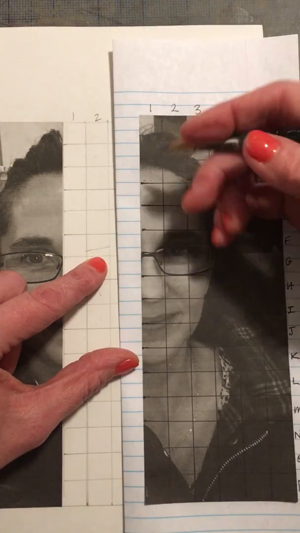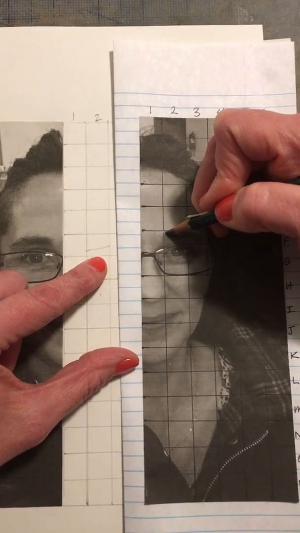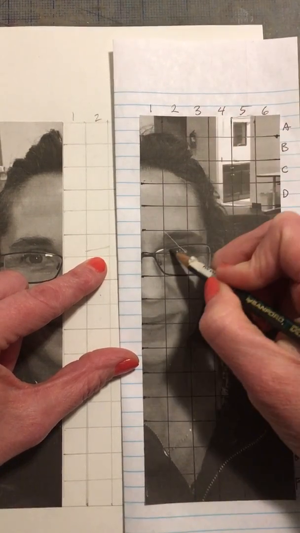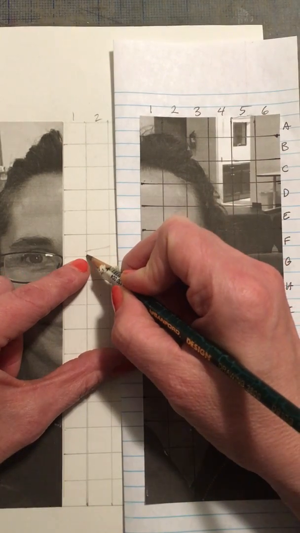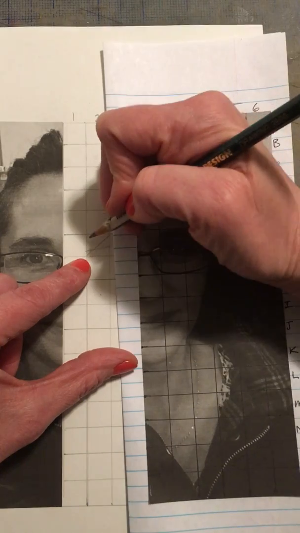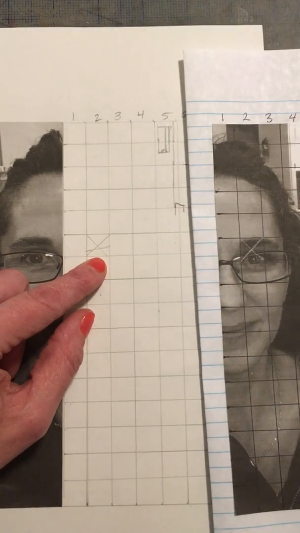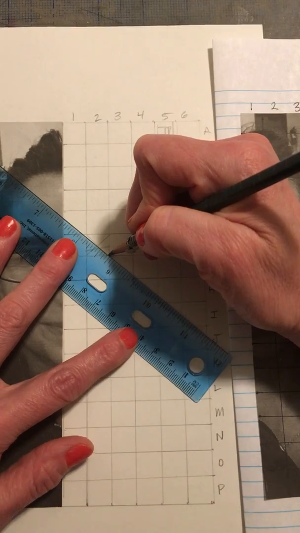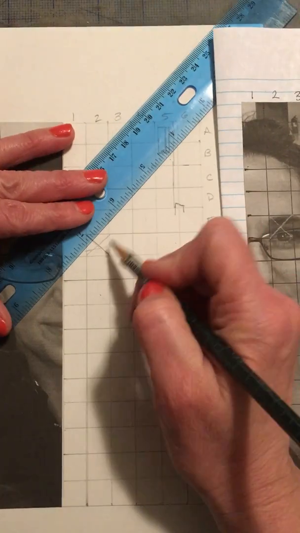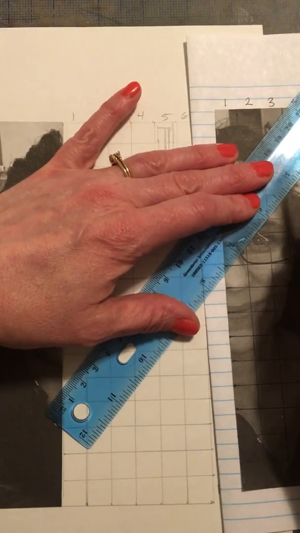Here's the beauty of gridding. Not only just the standard grid, but what you do is you make an X through your photo reference. And you make an X through your drawing. I am so sorry. I'm being a very bad teacher. Please use your ruler. Okay, let's do that again. Use your ruler. Yeah, see, I was off. Use your ruler. Okay, you make an X on the drawing and you make an X on the reference photo.